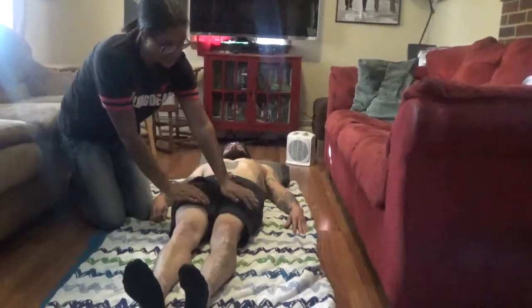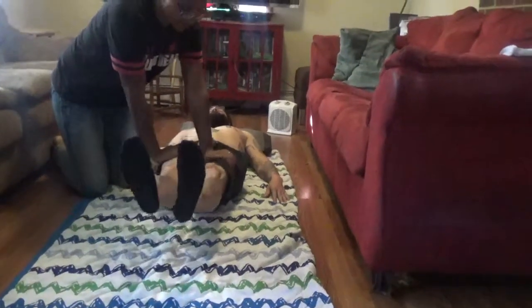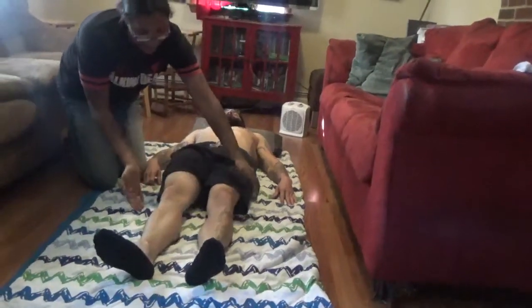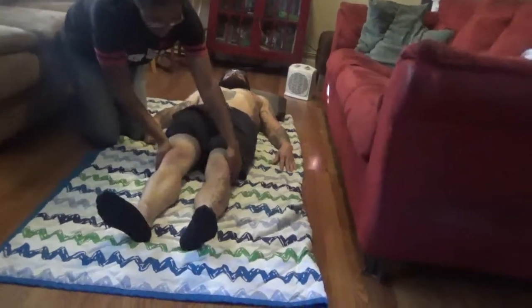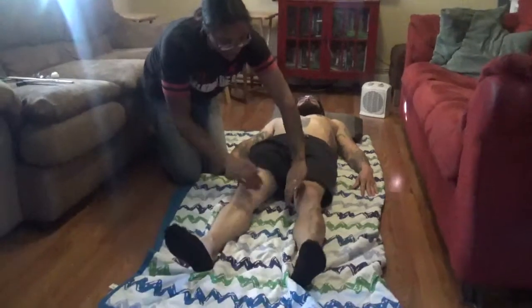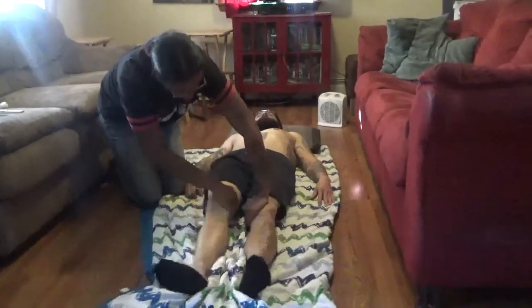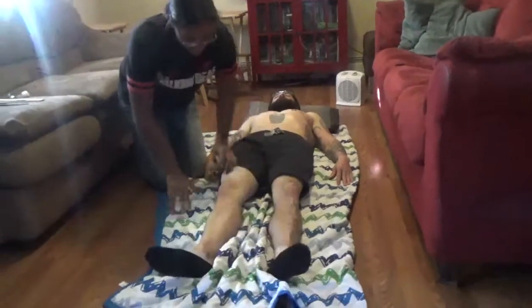I'm going to hold my hands on his thighs and have him lift both legs. Okay. Now I'm going to put my hands on the outside of his legs and have him push his legs outward. Okay. And now I'm going to put my hands on the inside of his legs and have him push his legs inward. There we go.